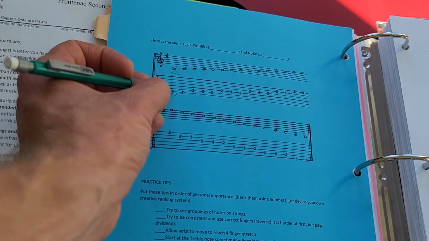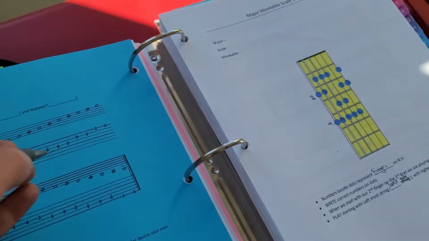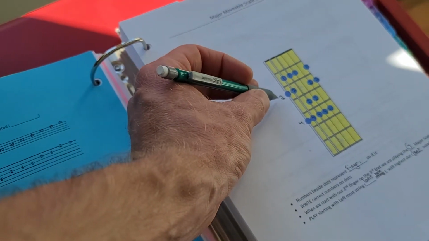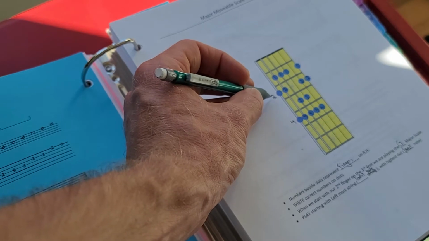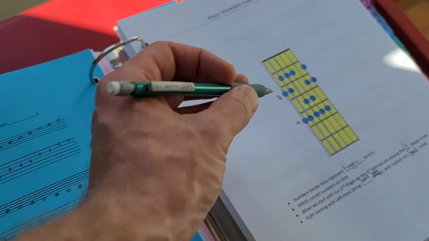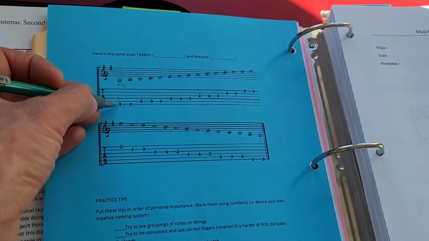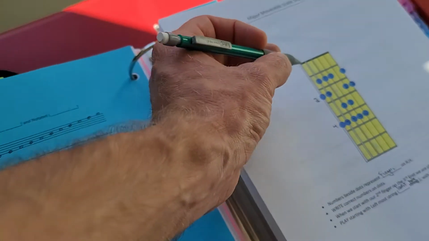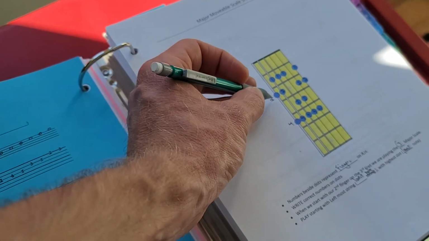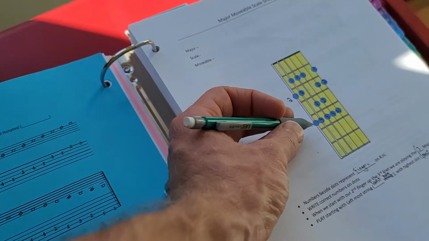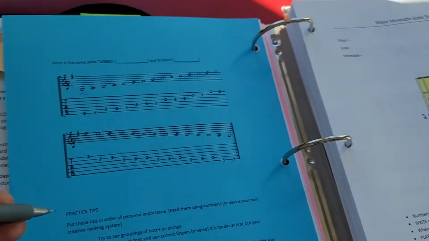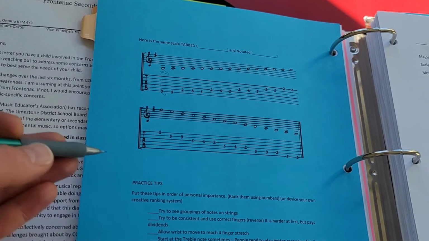Okay, it says 3, but wait a second. We just did this, and this is 2. Okay, so you may have remembered that this is for a finger. This information represents finger. This represents the fret. So 1, 2, 3. Okay, this one, even though we're playing with 4, is actually on 5. Hopefully that makes sense.